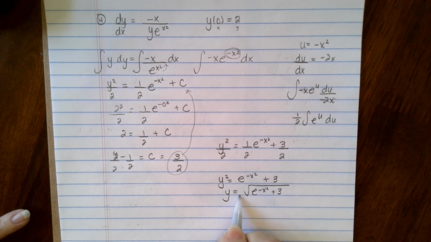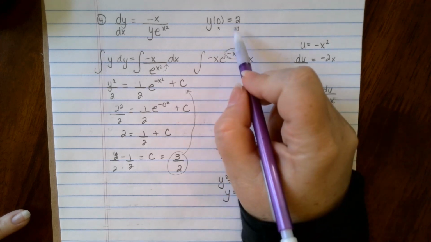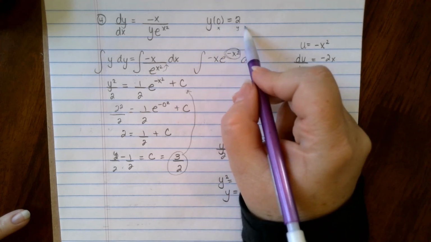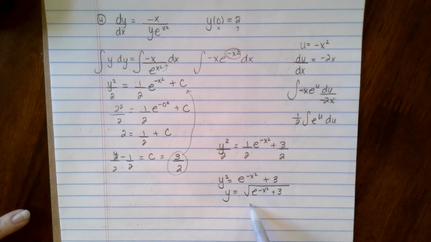Now, I checked to see if it's plus or minus. My initial condition was y of 0 equals a positive 2, which means my answer is going to be a positive value. So I have y is equal to the positive square root of e to the negative x squared plus 3. Final answer.